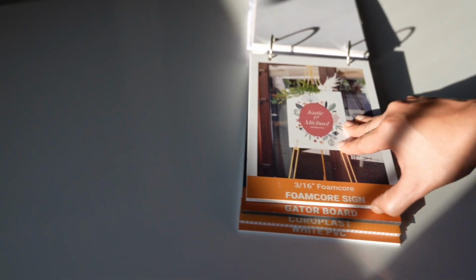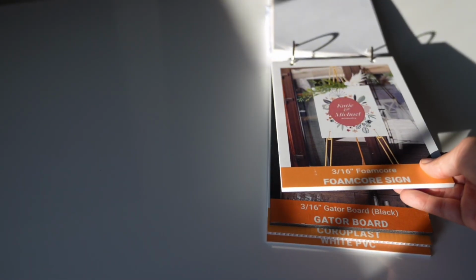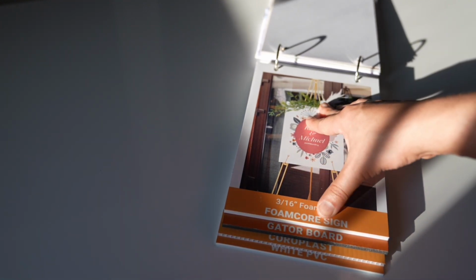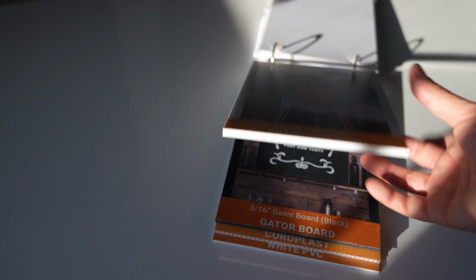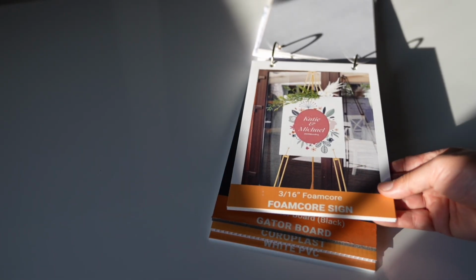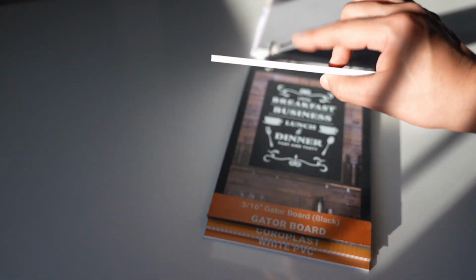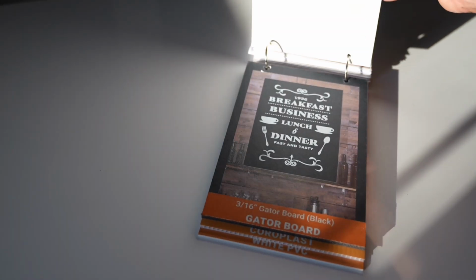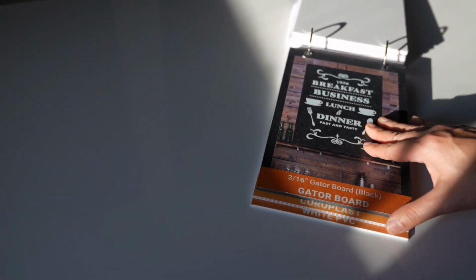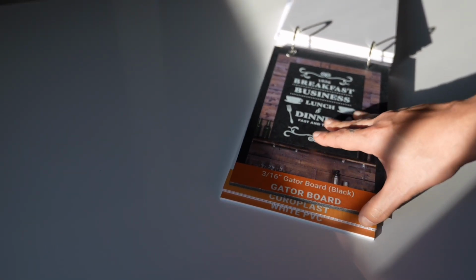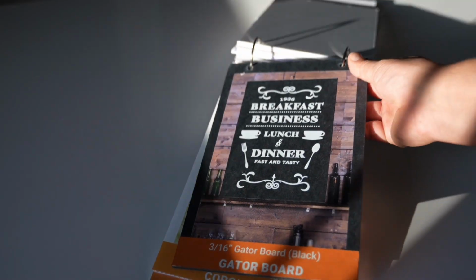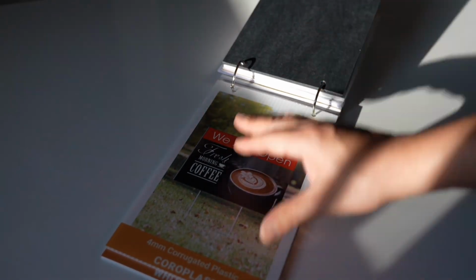There are so many ways to go about signage, right? But for the foam core signage, you could put it on easels like this, or you could put it on walls as well. It goes to show you the different materials right here. You got the foam core sign, and you got the gator board as well. With the gator board, you can see that there's black in between here, right? So you can see how that material has different purposes.